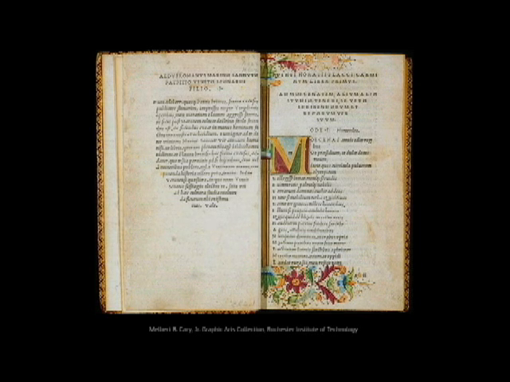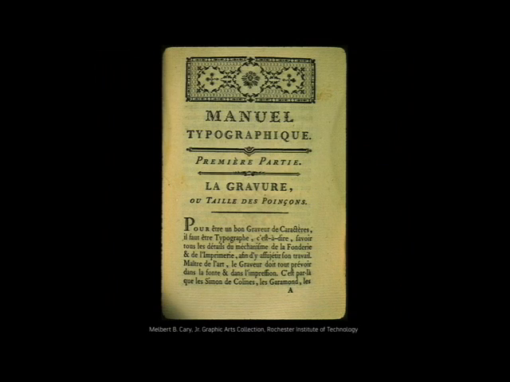The type is all hand set, and the illumination is added afterwards, in the tradition of the way manuscripts were made. Then in the 1700s, Fournier printed this manual of typography using actual pieces of type to make these ornaments, so it was all printed at the same time. It was the big revolution in being able to print the graphics and the text together at the same time.